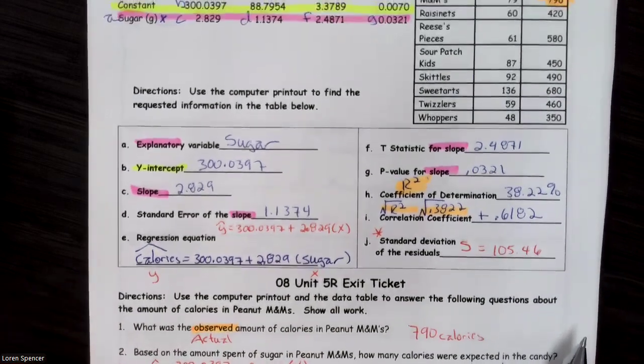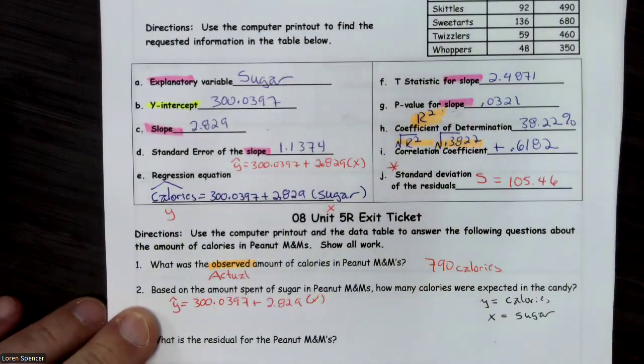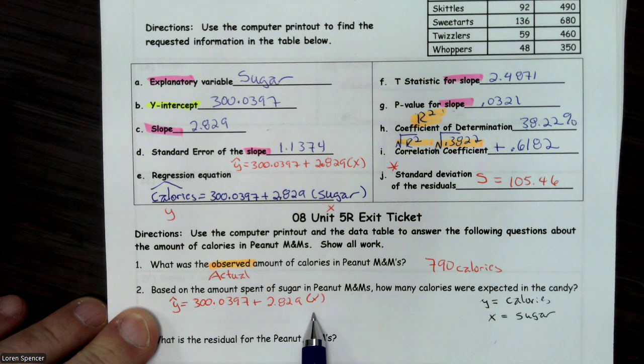So based on the amount of sugar in peanut M&Ms, how many calories were expected in the candy? Well, when I look at peanut M&Ms, I see 79. So I just need to plug in 79 for the amount of sugar.